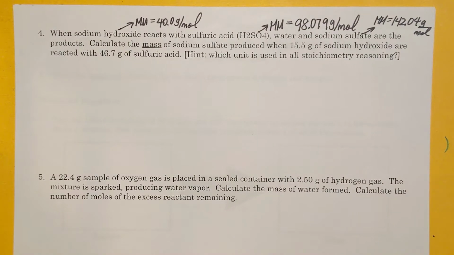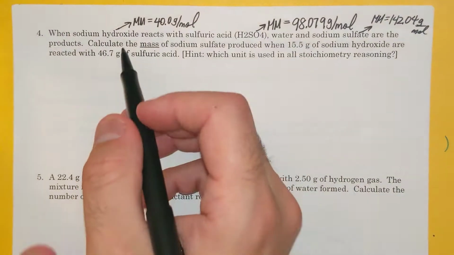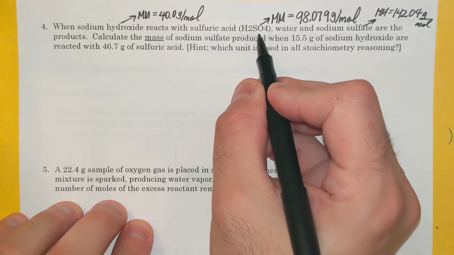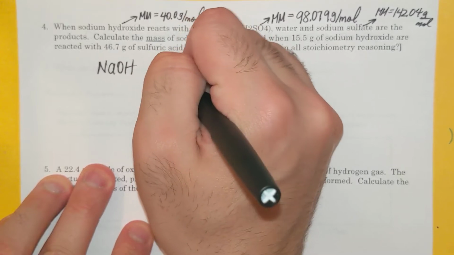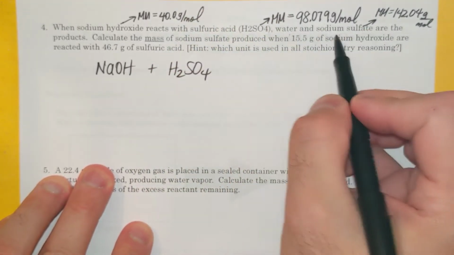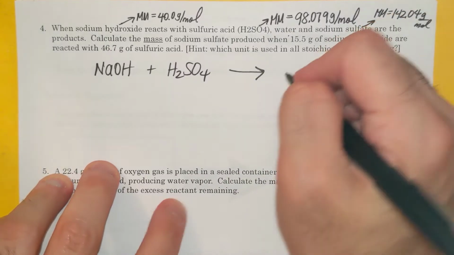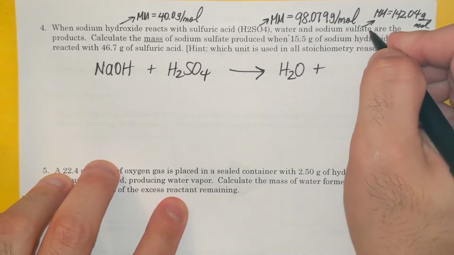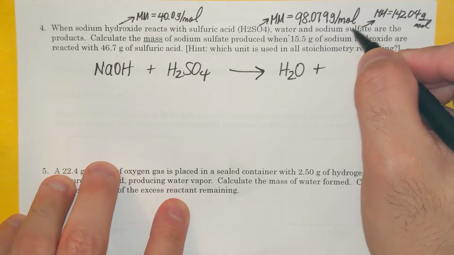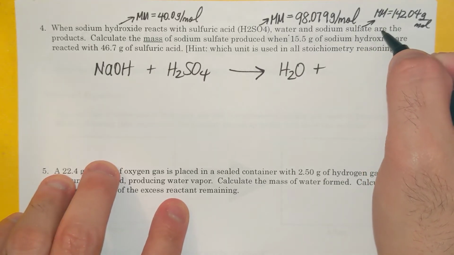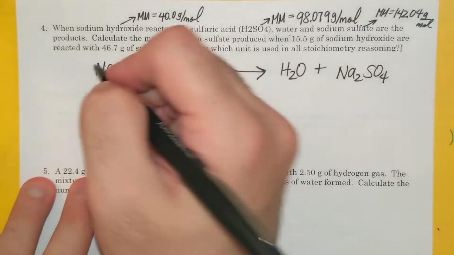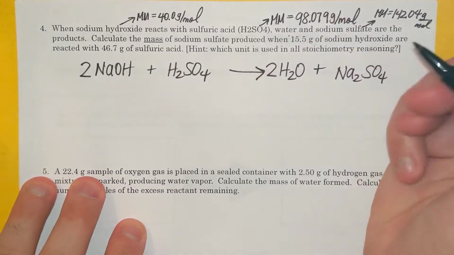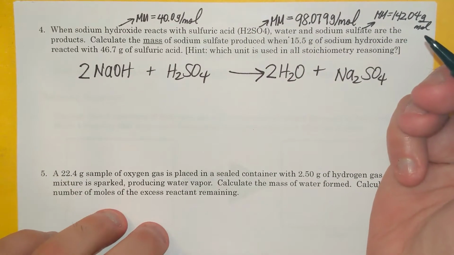Now I'm going to do question number 4. This is a bit of a tougher question because it has grams, so I am going to have to convert to moles. It says when sodium hydroxide reacts with sulfuric acid, which is H2SO4, NaOH reacts with H2SO4, water and sodium sulfate are produced. Water is H2O, sodium sulfate, sodium is Na+, sulfate is SO4 2-. If I crisscross that, this is Na2SO4. And then the way to balance this is by putting a 2 here and a 2 here. Convince yourself that that's how you balance this reaction.